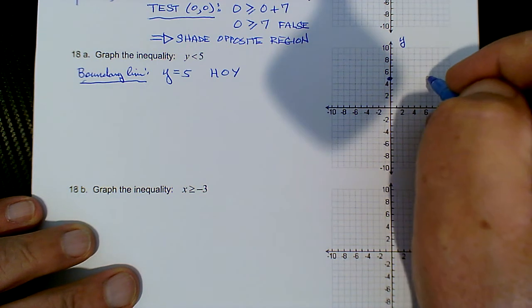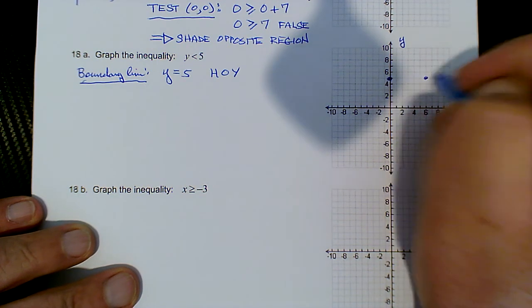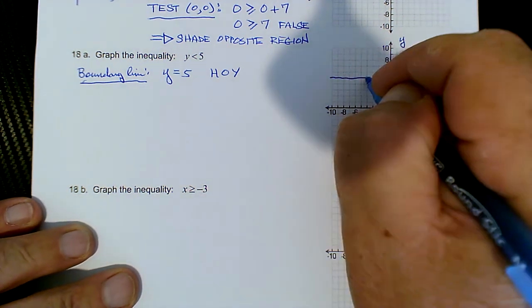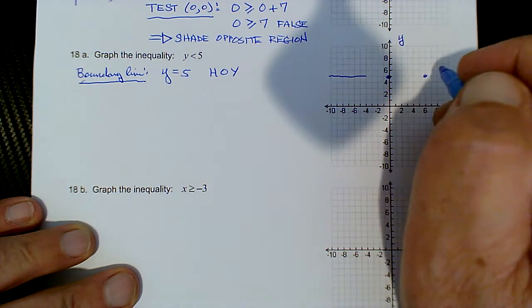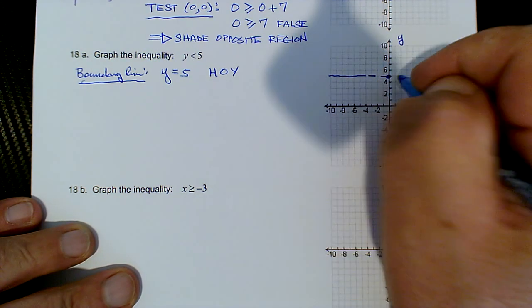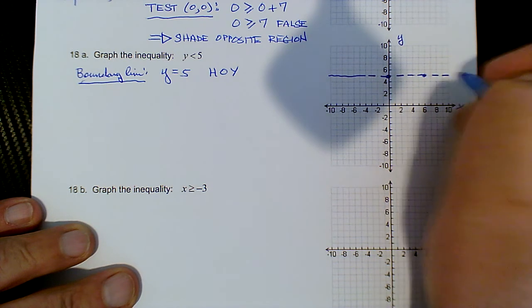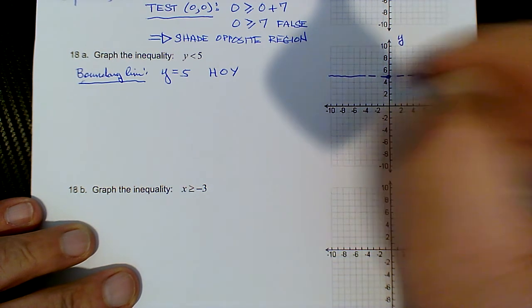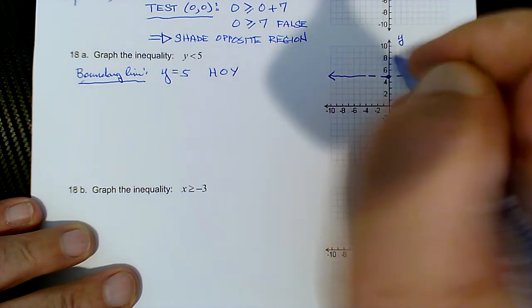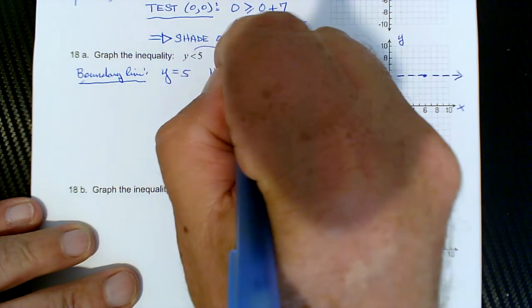If x is -3, it's right here. Another point where x is -3, above or below, vertical, say there. And we know it's a solid line because of the inequality being greater than or equal to.